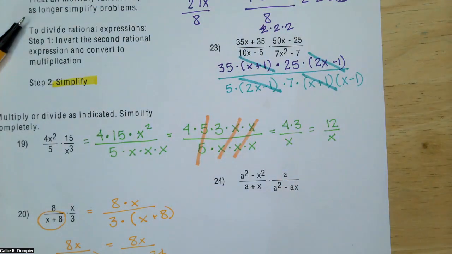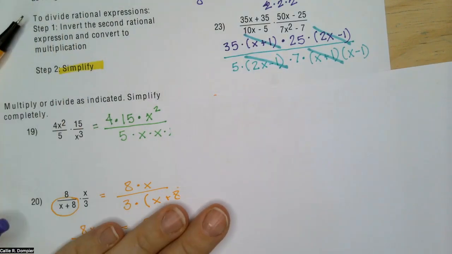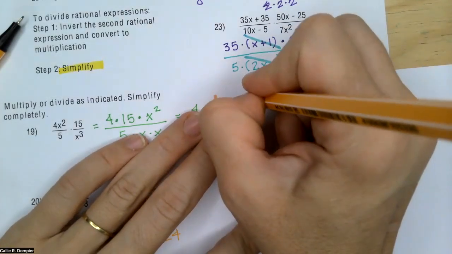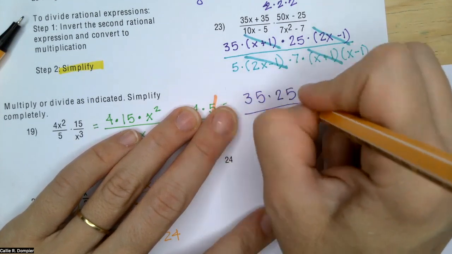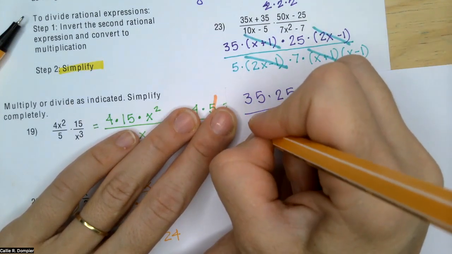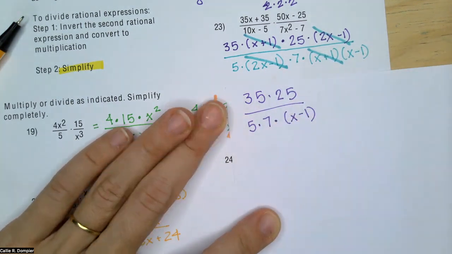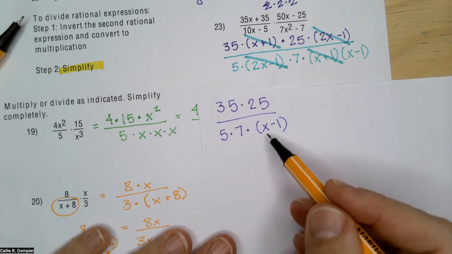Actually, there's several ways to do that one. So what we have now is 35 times 25 over 5 times 7 times x minus 1. Right? These are in prime factorization.